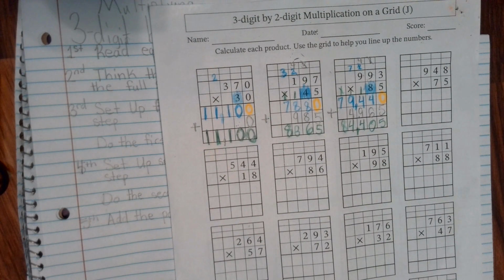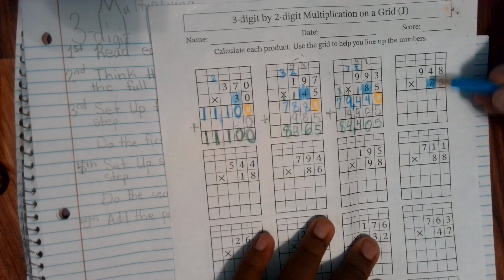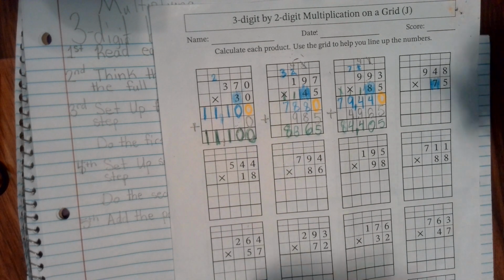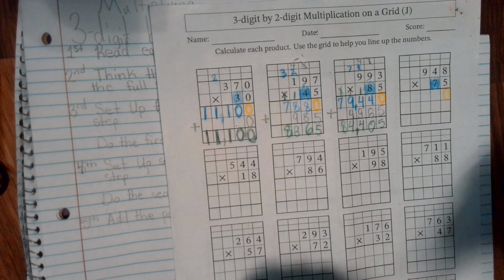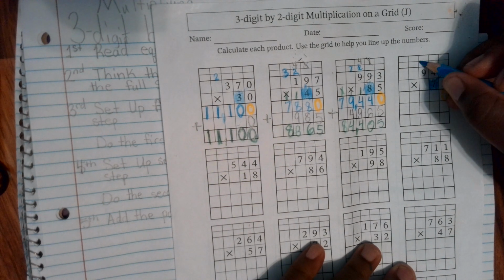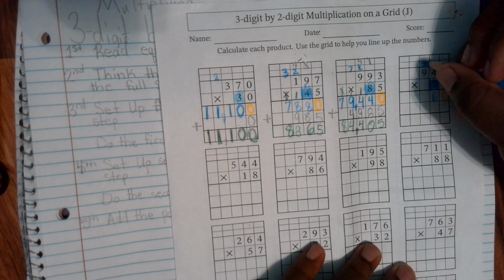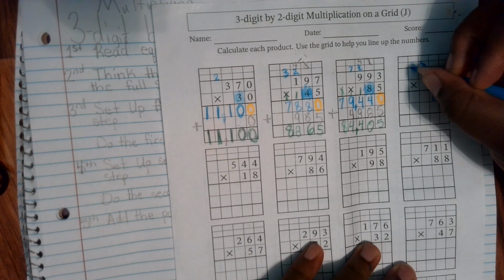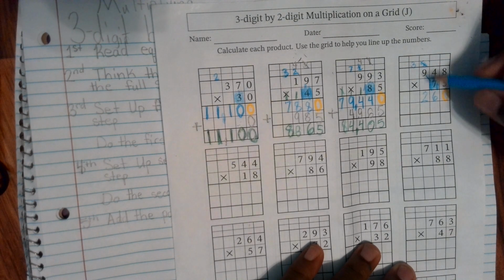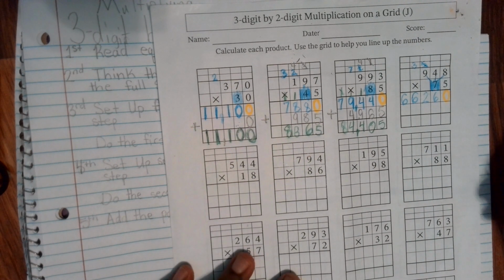948 times 75. To solve this equation, I have to do 948 times 70. And then I have to do 948 times 5. So since I'm multiplying by 70, that's a tens number. Then I do 7 times 8, 56. 7 times 4, 28, plus 5, 32. Then I do 7 times 9, 63, add 3, 66.